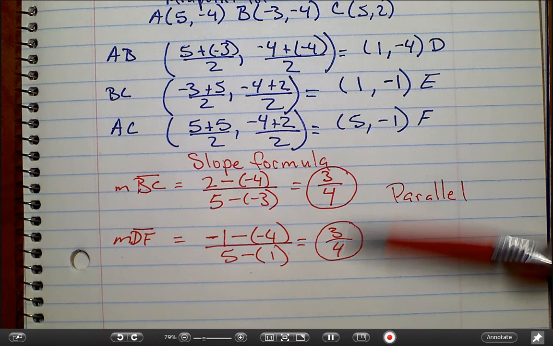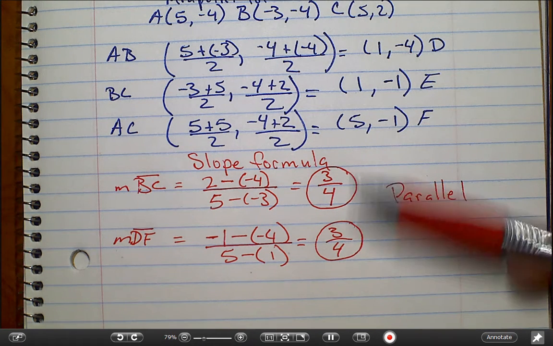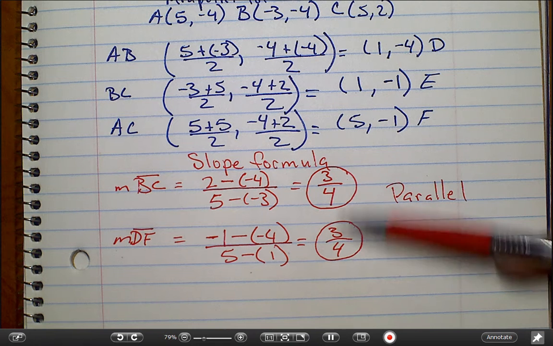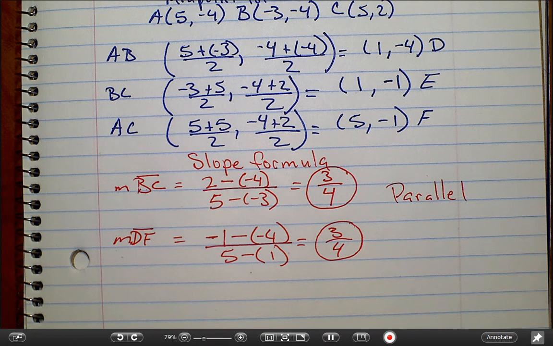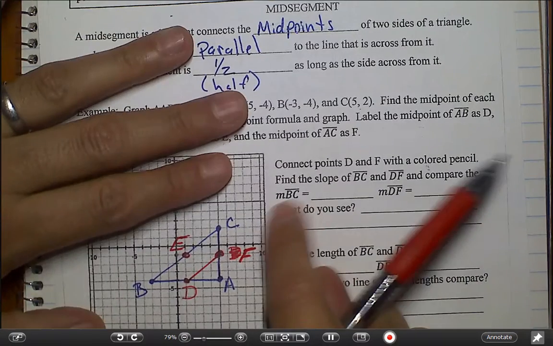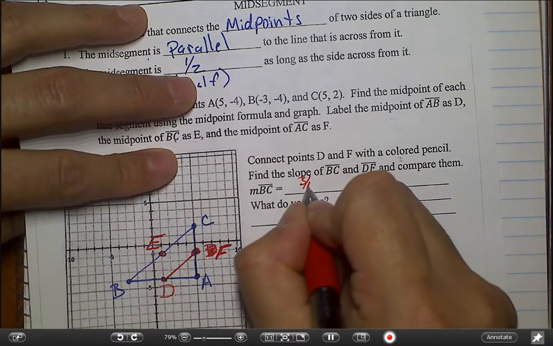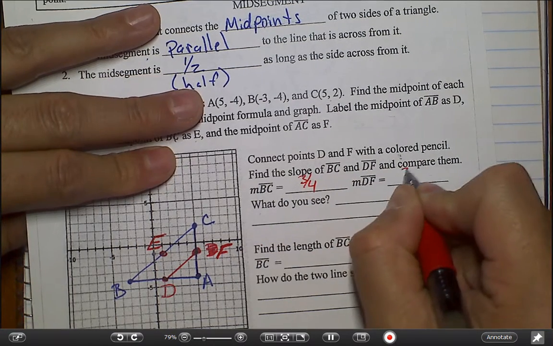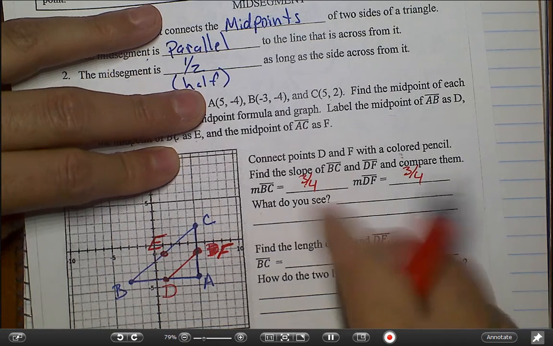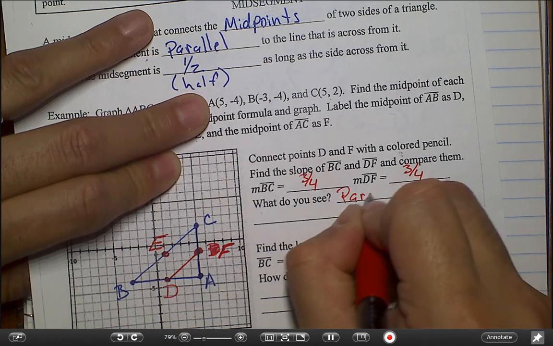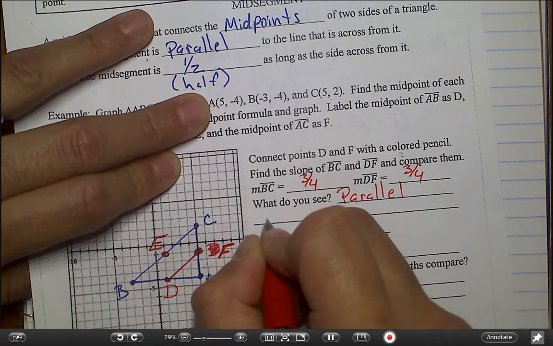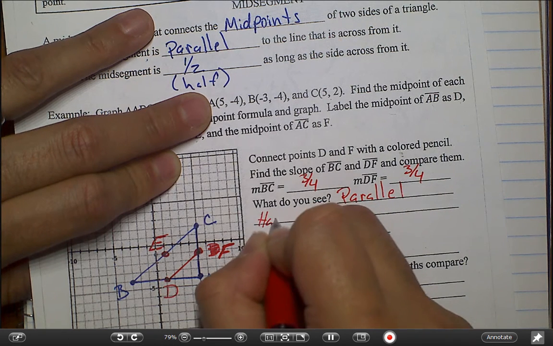So if my 2 slopes are the same, these 2 are going to be parallel, aren't they? Yeah. So parallel lines have the same slope. Alright, so let's fill this in. The slope of BC was 3 over 4. Slope of DF is 3 over 4. We see that the lines are parallel. And I'm going to write they have the same slope.